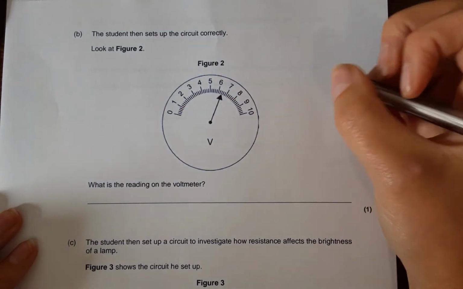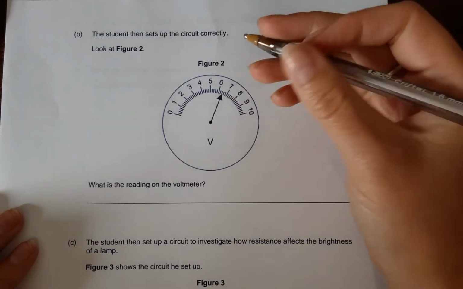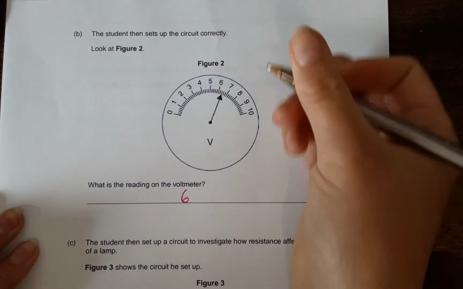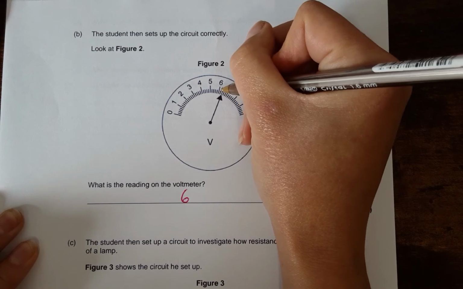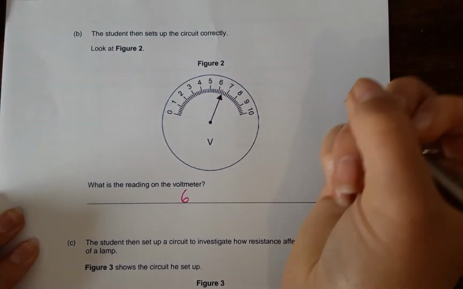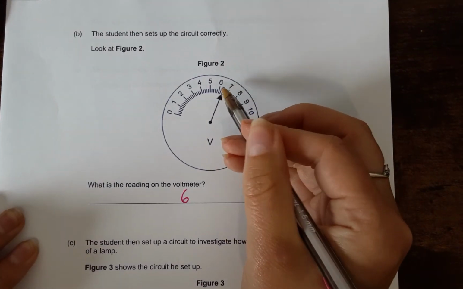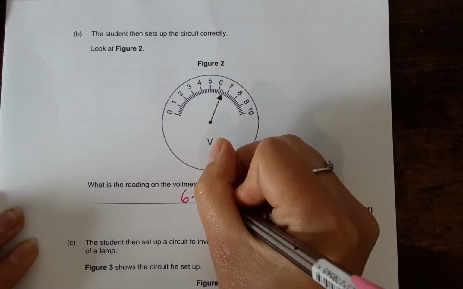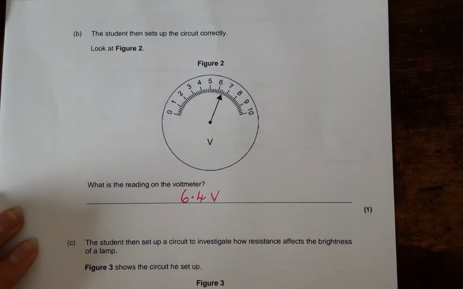So each one is worth 0.2. I can see that my reading is 6, but then I've gone over by 2 little divisions. So that's going to be 0.2, 0.4. So it's going to be 6.4 volts.